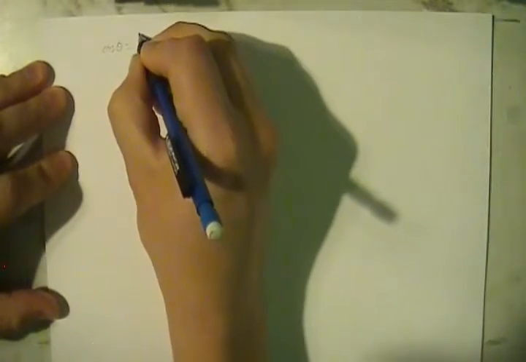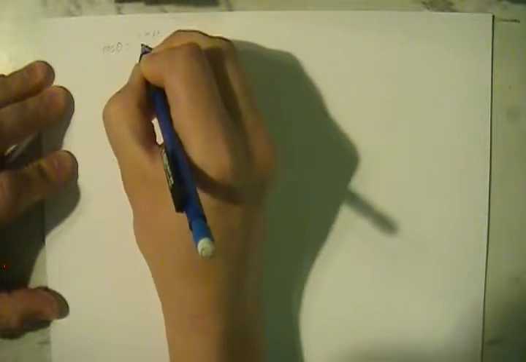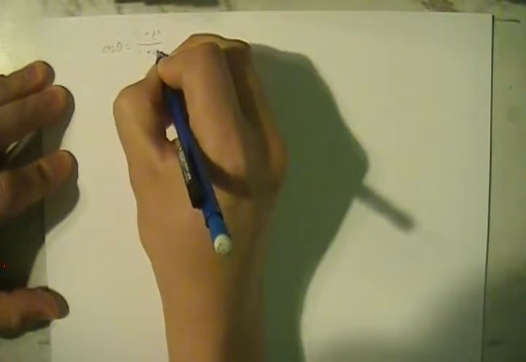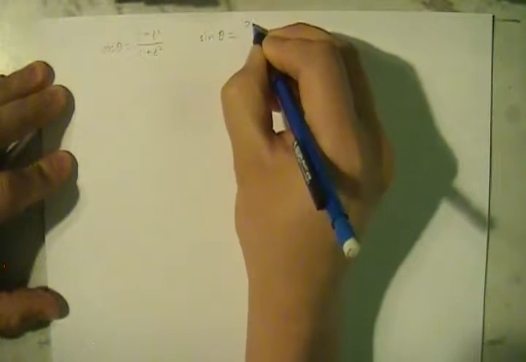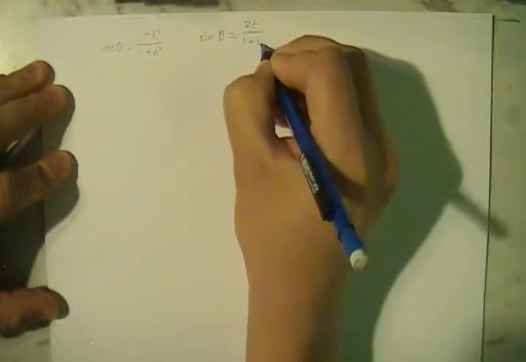Alright, so just a quick reminder, we know cosine theta is 1 minus t squared divided by 1 plus t squared. Sine theta is 2t divided by 1 plus t squared.